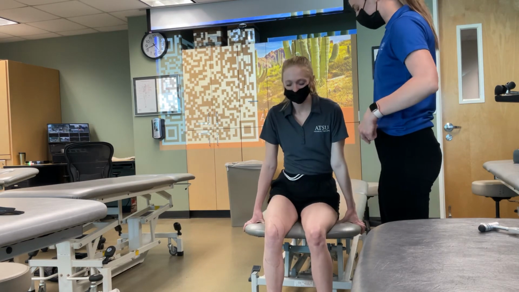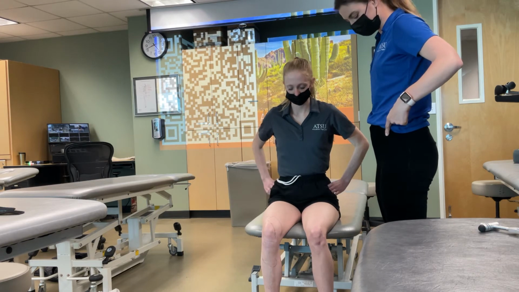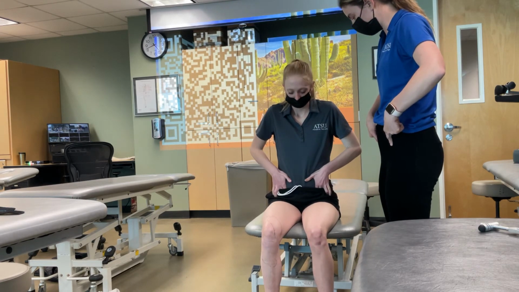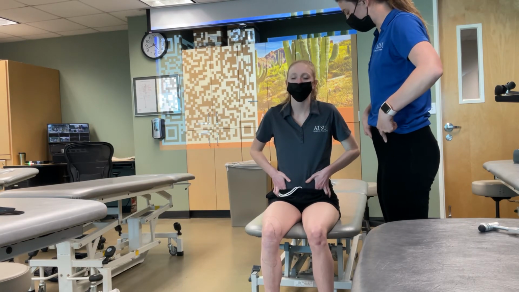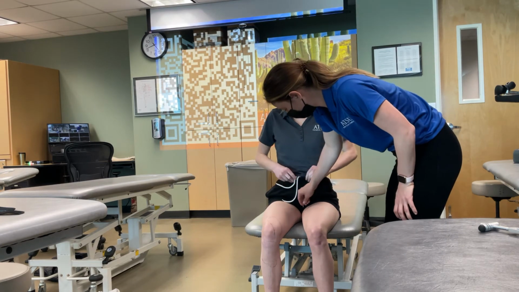So I'm going to start by testing T12. So I'm going to have you find your hip bones. You're actually going to do this yourself. You're going to go a little bit in and a little bit down. Good. And then, does that feel the same on both sides? And where do you feel that? In my butt. Perfect.